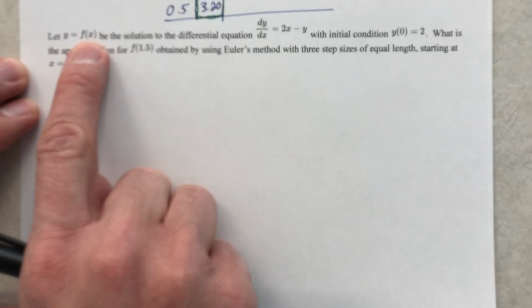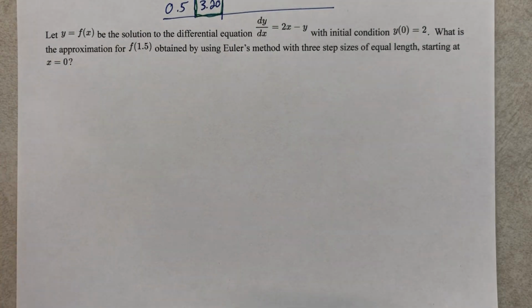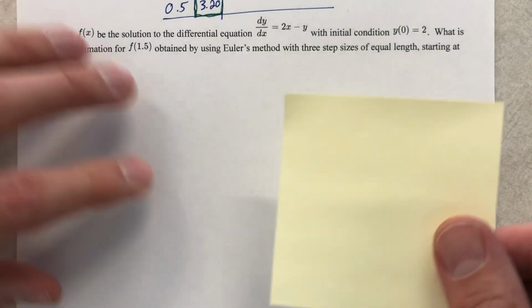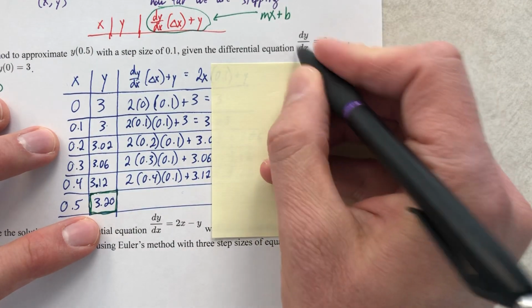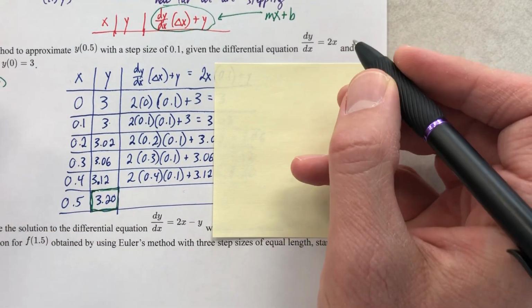But what's all this stuff? So the solution, what do you mean the solution to the differential equation? Let's back up to the previous problem. You don't have to go through all this. I just wanted to show you something. If we were to do this, by do this, let me rephrase that.